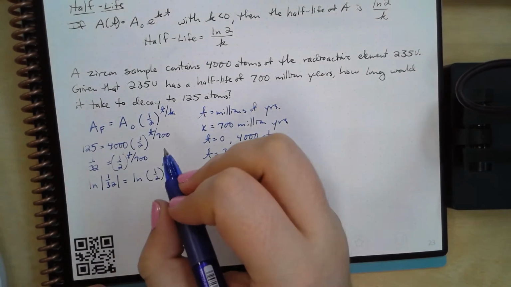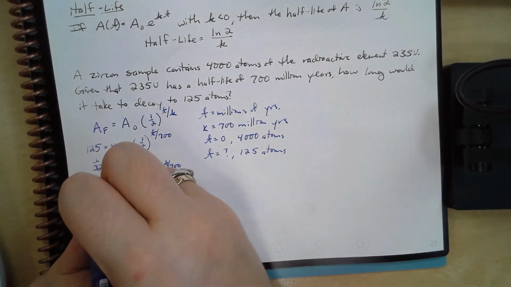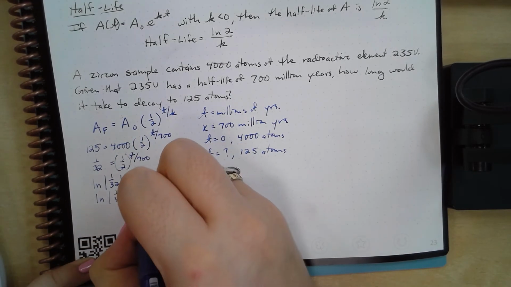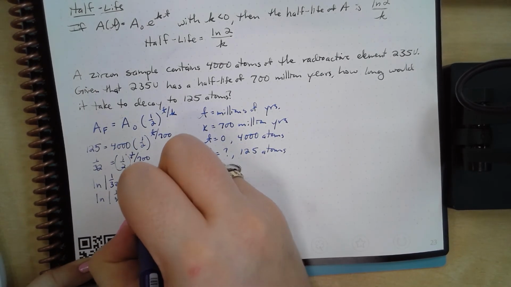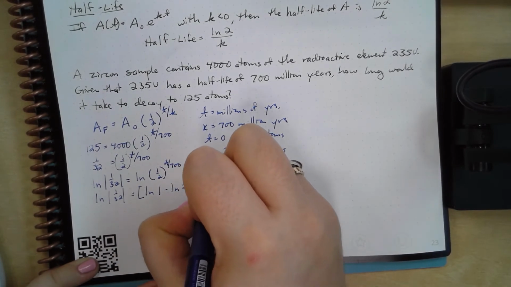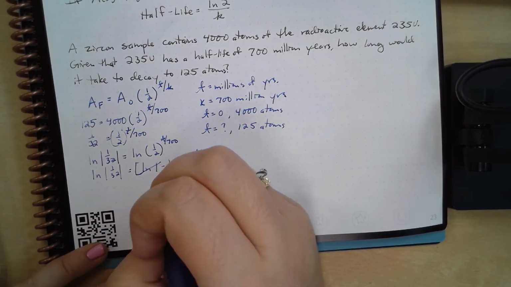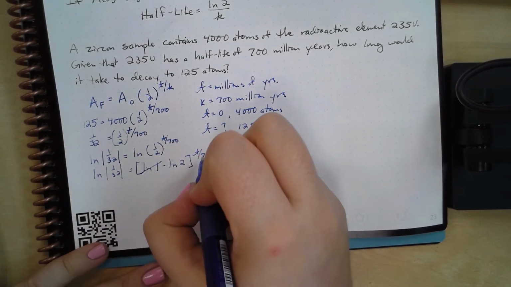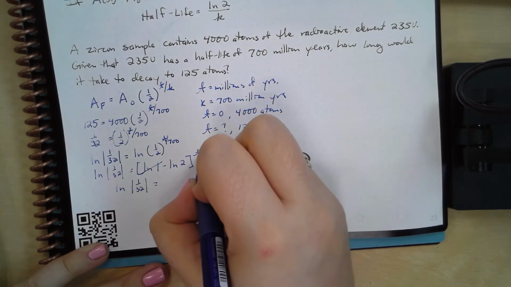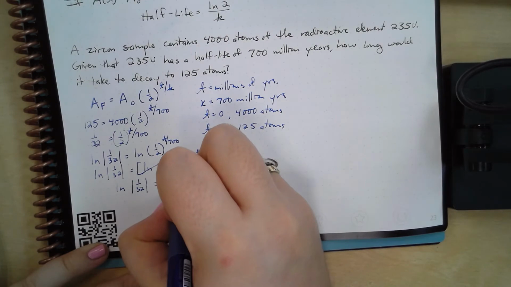Then I can rewrite natural log of 1/2. Natural log of 1/32 is equal to the natural log of 1 minus natural log of 2 to the T over 700 power. The natural log of 1 is 0. So we have natural log of 1/32 is equal to, this exponent can come out front, negative T over 700 ln of 2.